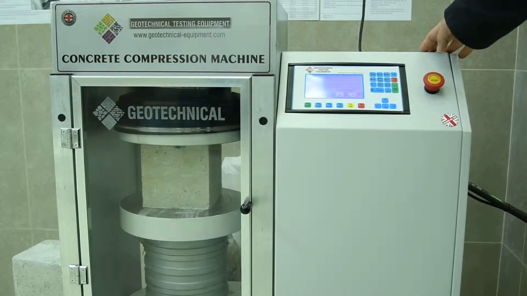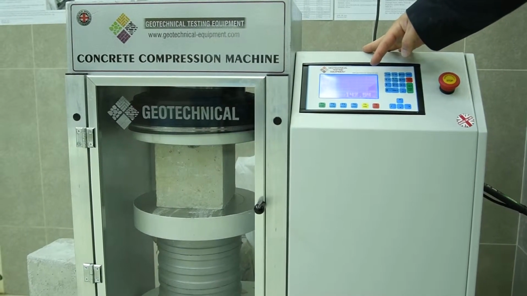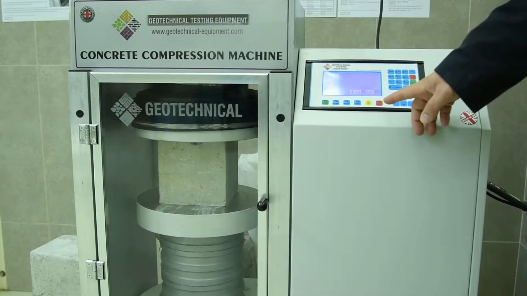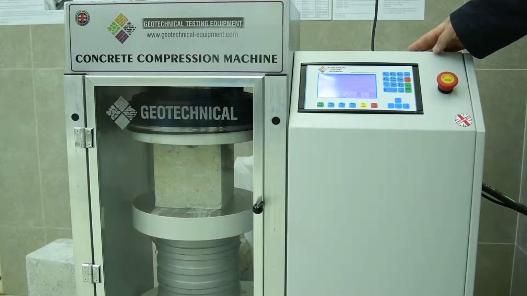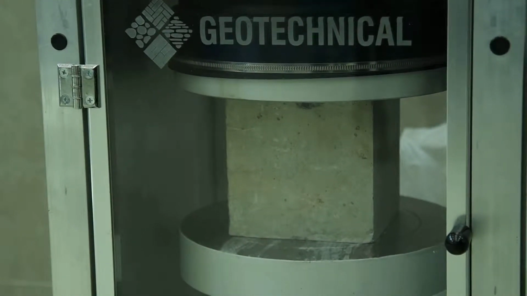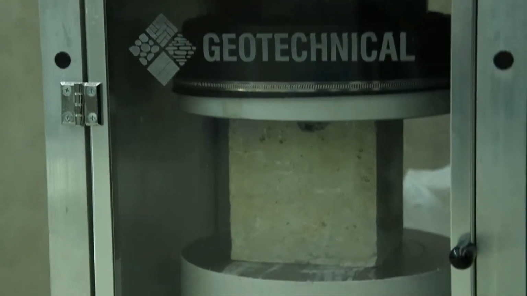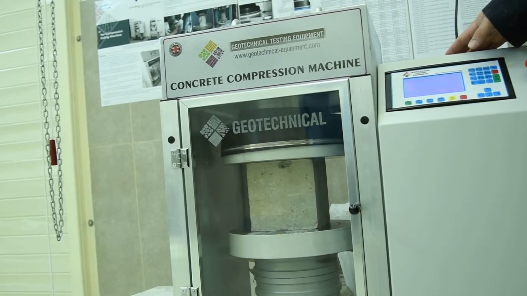And here you can see that the test is already started. You can see the results on the graph. You can see the graph building up, and the results are showing in kilonewton live as the test is progressing. And you can see the cube is starting to resist, and at the moment we have about 300 kilonewton showing on the screen.